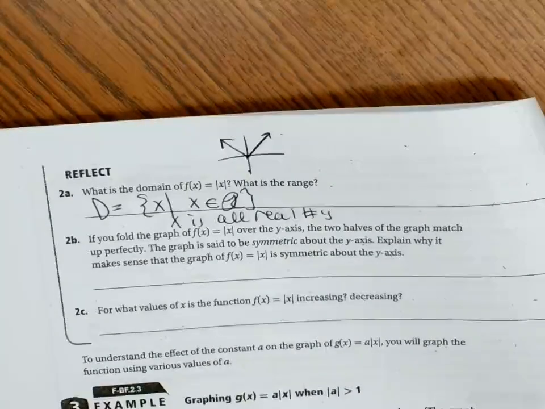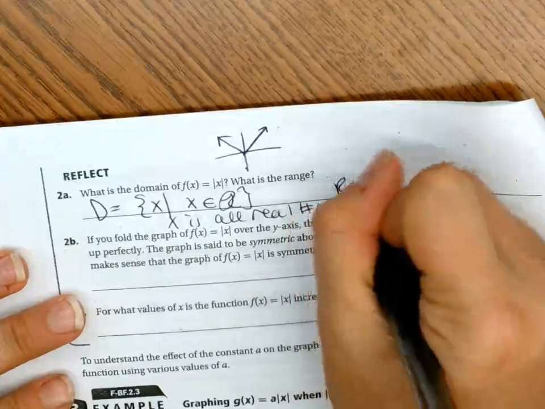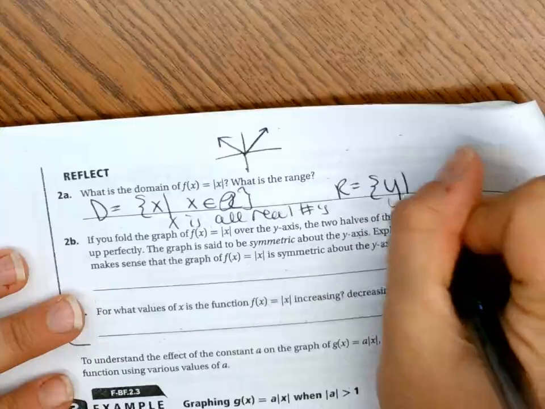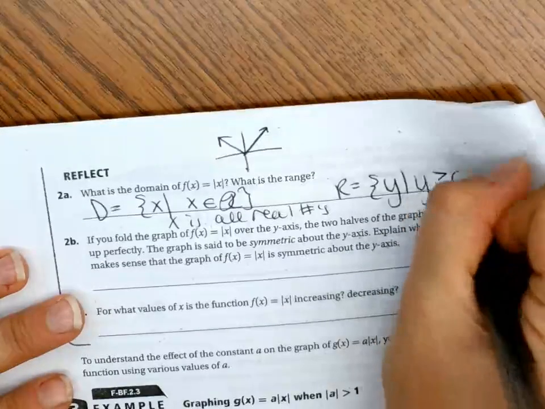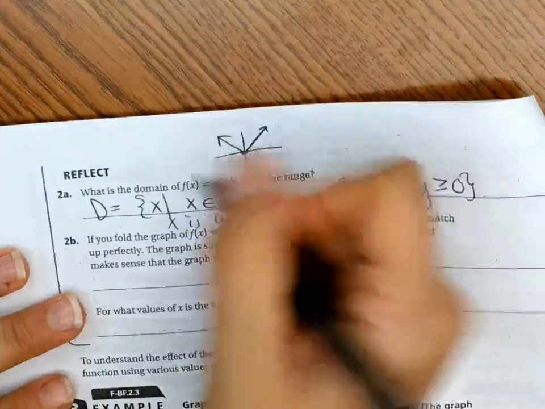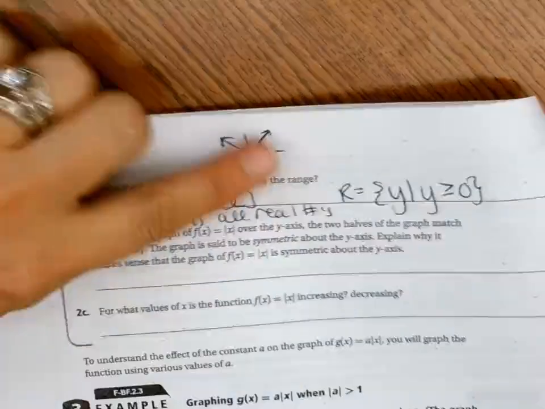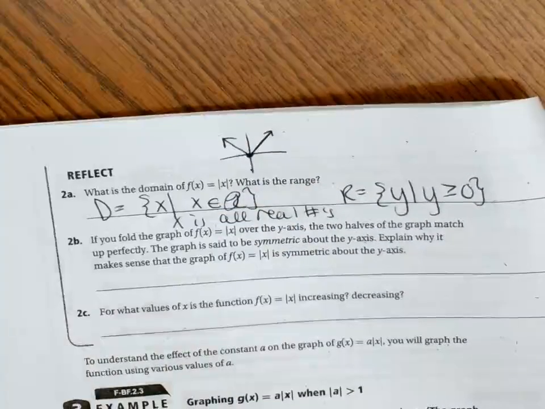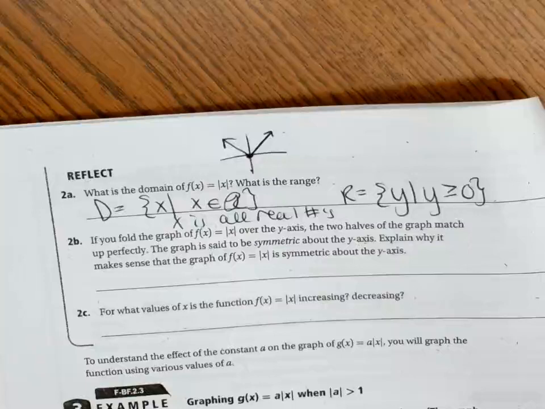So, what about the range? Your range is y such that y is greater than or equal to 0, right? It only includes the positives. It starts at 0 and it's both going up. So none of these negative y values ever get hit. It's only going to be y is greater than or equal to 0. Okay?